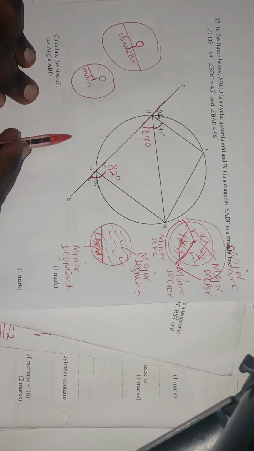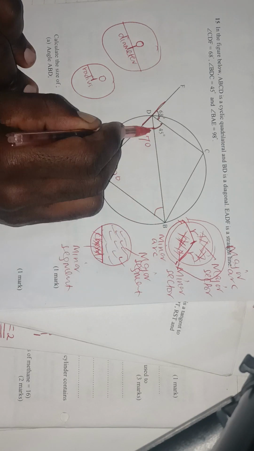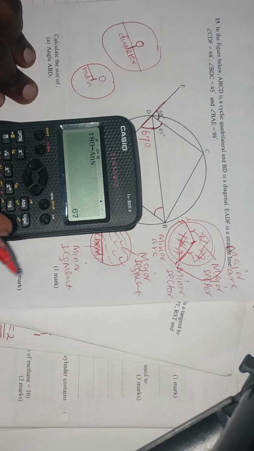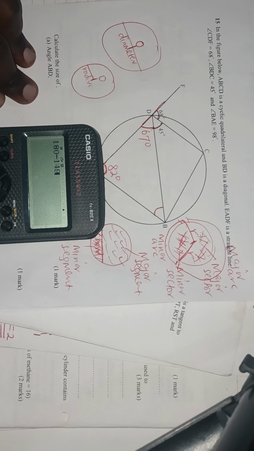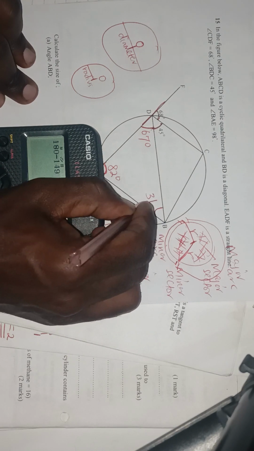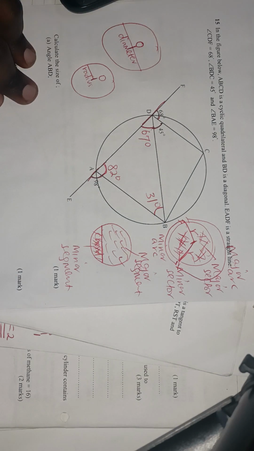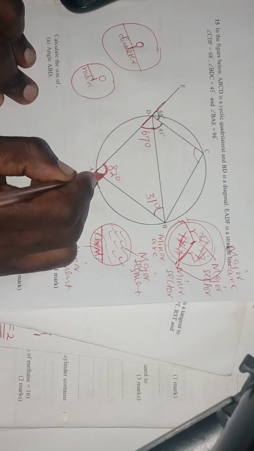The sum of angles in a triangle add up to 180. We have 67, we have 82. What is the remaining angle? So 67 plus 82 less 180, you can get this angle. 67 plus 82 gives us 149. So we shall have 180 less 149, that gives us 31. So the angle at this point is 31 degrees.